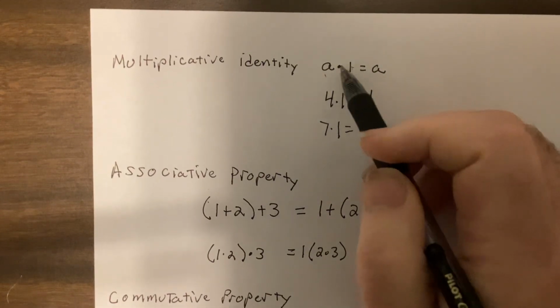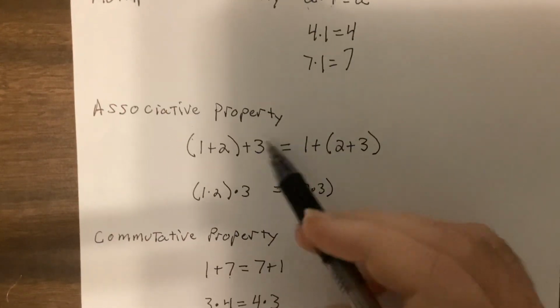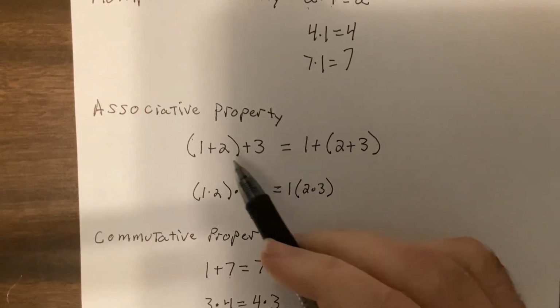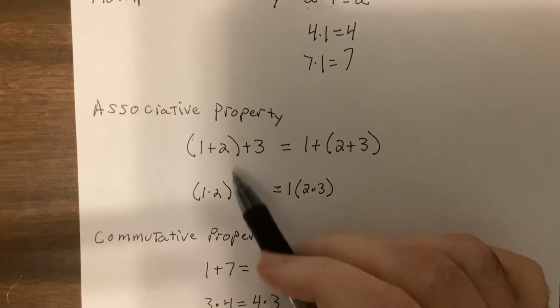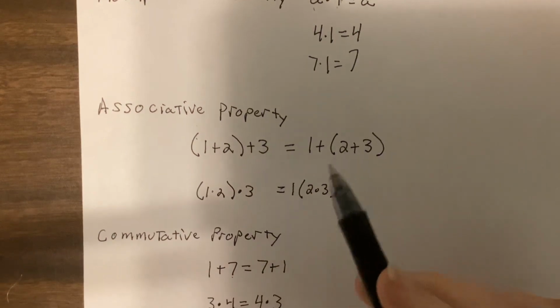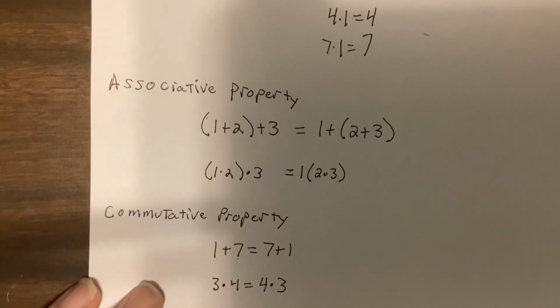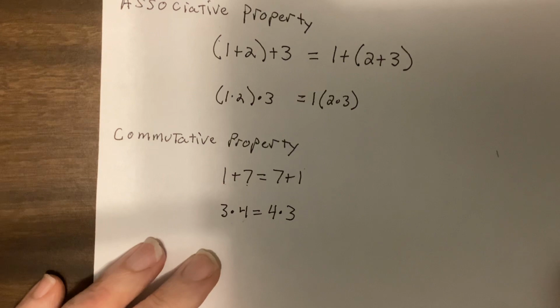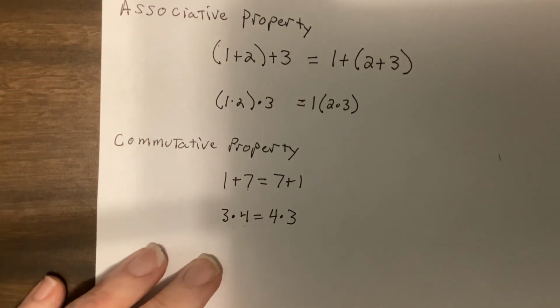Multiplying by 1 doesn't change anything. That's the multiplicative identity. Regrouping or moving the parentheses in the problem, that's the associative property, and changing the order, that's the commutative property. So we did that, holy cow, I think it was in August, maybe September, but I wanted to make sure you got it.